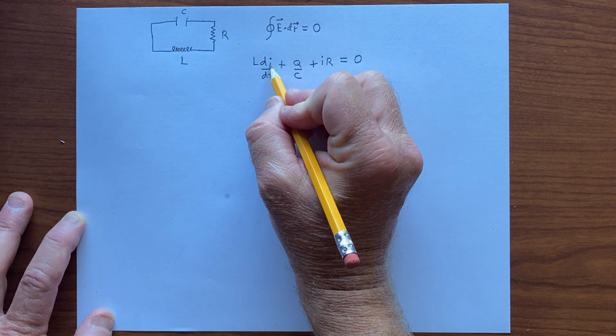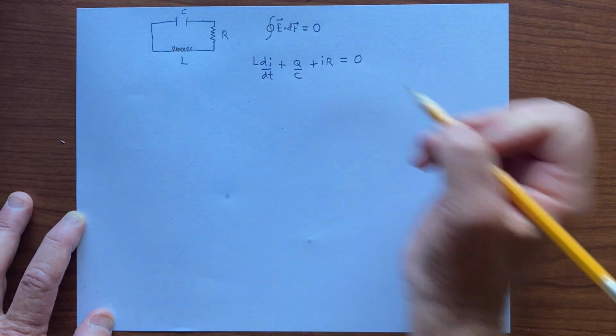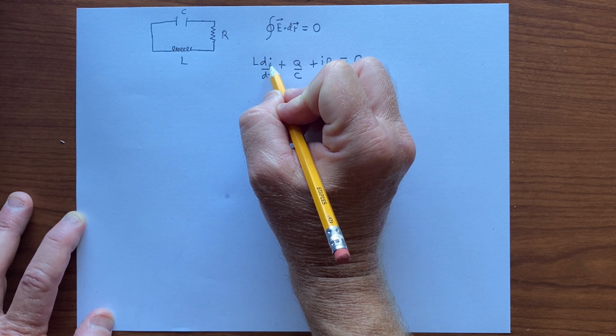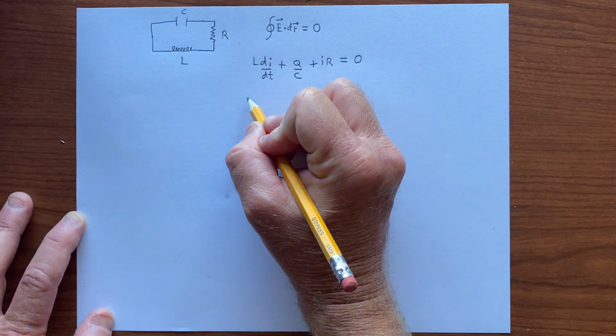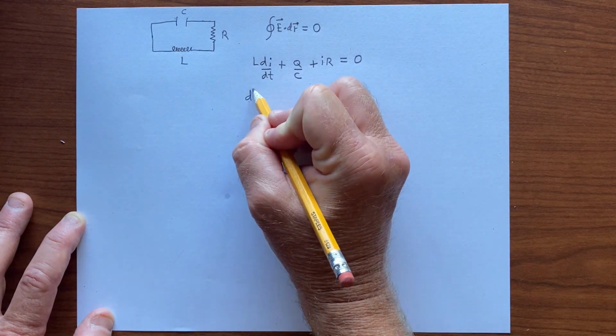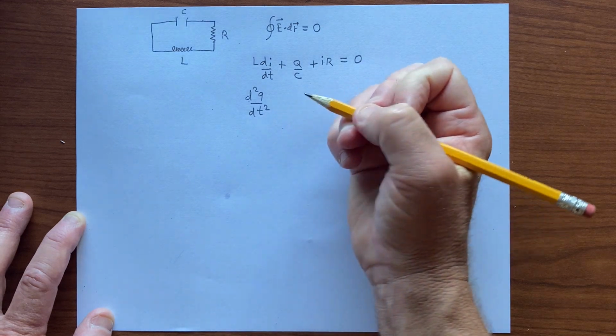But again, the current and the charge are not independent, and so if we want to write current in terms of charge, we really have a second derivative here. So we end up with two derivatives of charge.